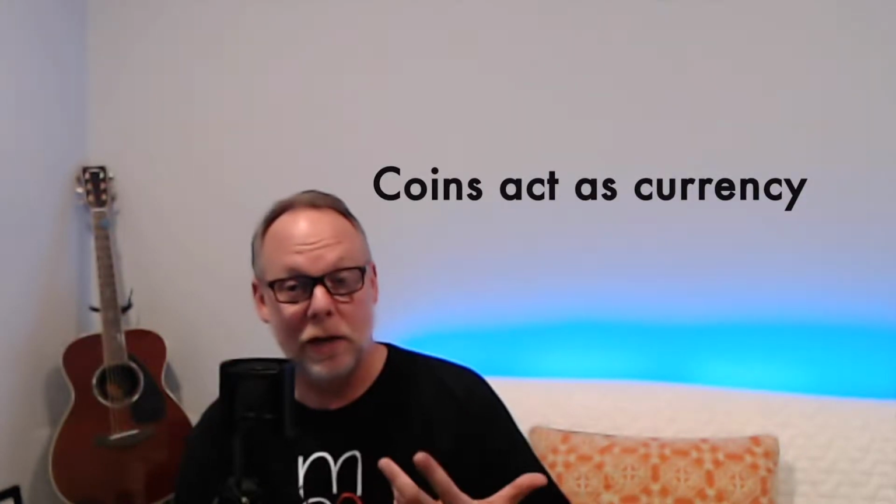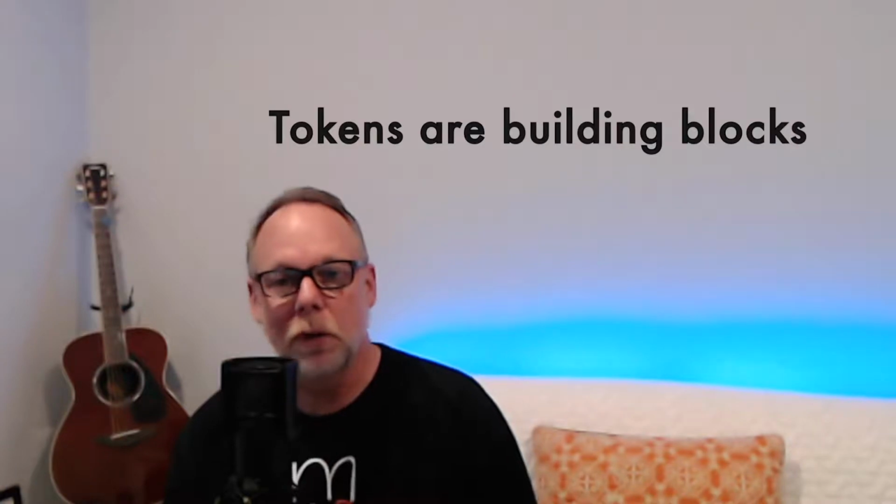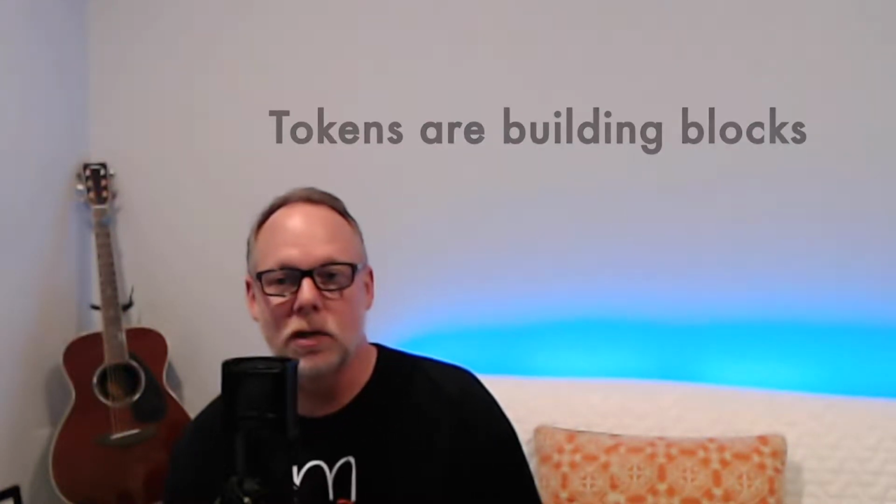So coins act as actual currency. They fill that role to allow financial transactions of data on the blockchain. Tokens, however, are different in that they are the building blocks, or can be building blocks, of applications and fill specific roles for the development and functions of applications and data storage. So they have more capabilities. That's kind of a key difference. Coins are more like traditional currency in that they are exchanged and treated more like money, and tokens actually serve a functional purpose within cryptocurrency and blockchain.